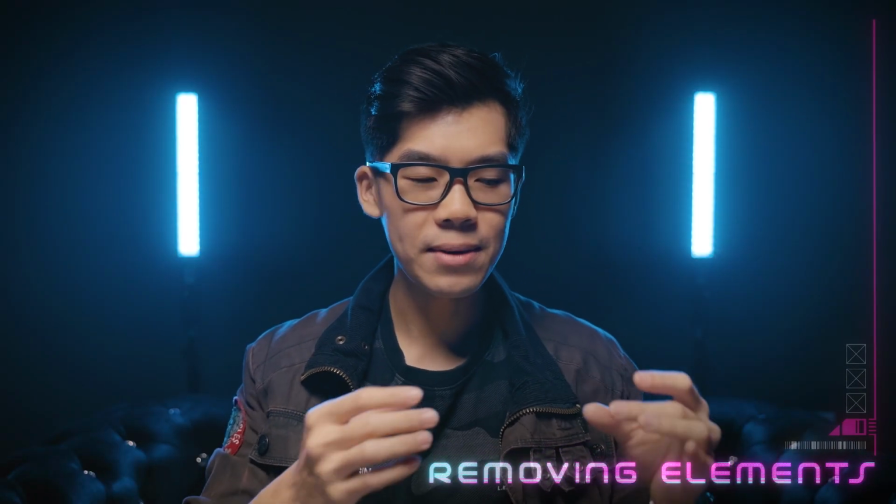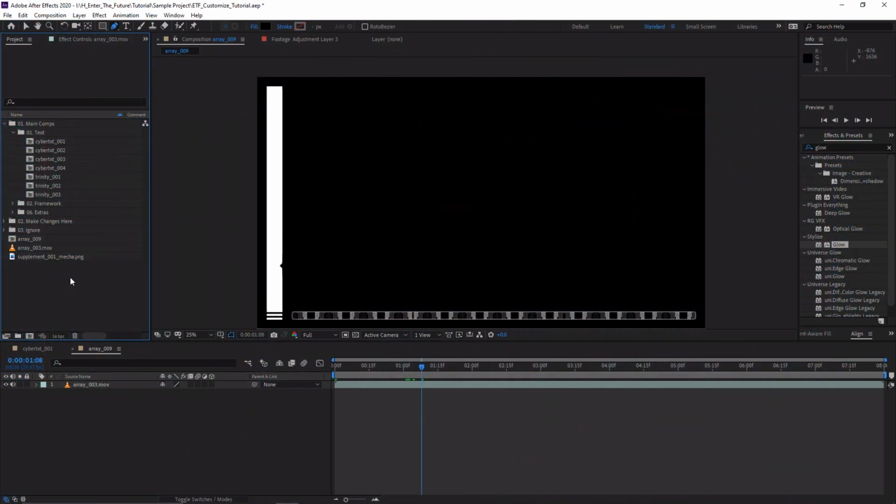Now let's say that you're using one of the array assets, but one of the elements in that asset isn't quite fitting with your video theme, but you do like how the rest of it is working out. So all you have to do is mask it out. In this case, I'm going to show you with the pen tool in After Effects, assuming that you're doing it in After Effects, but you can do it in your other programs as long as they have a masking feature. I know for sure Premiere Pro has one.